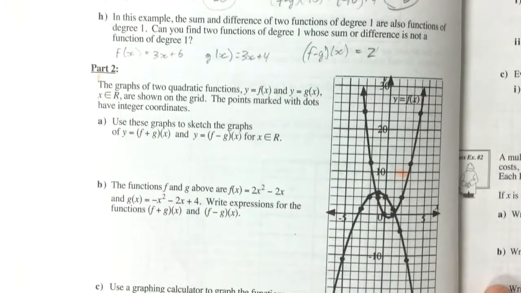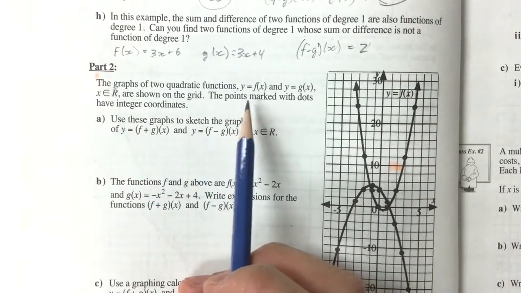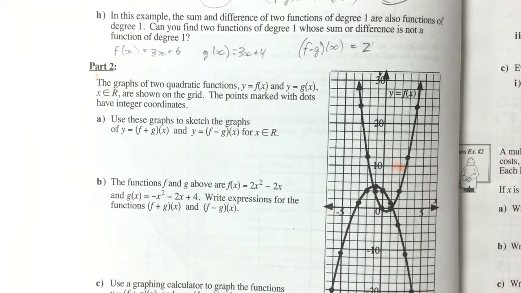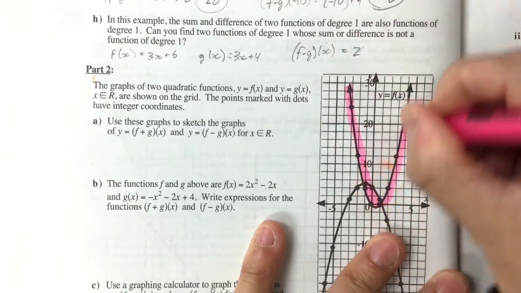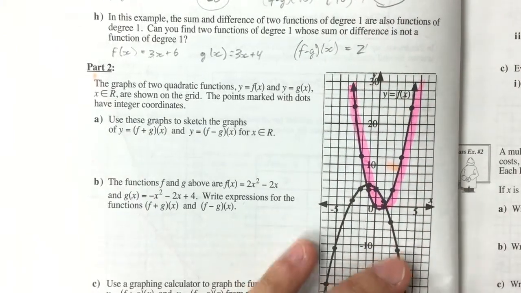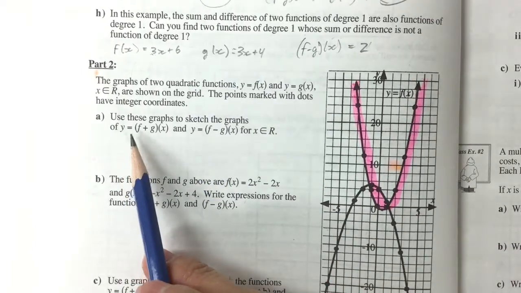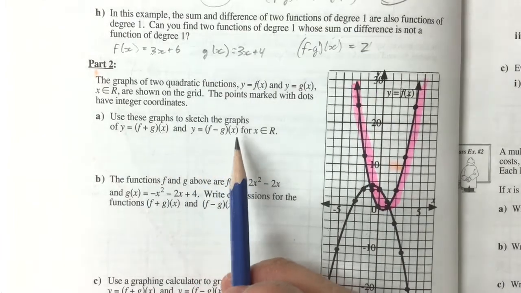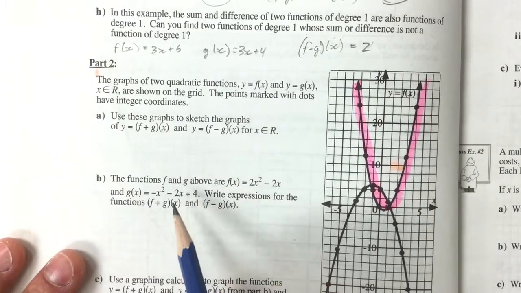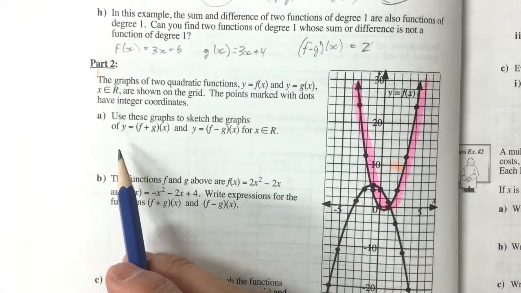So in part 2, we're going to be looking at the graphs of two quadratic functions. So I have y is equal to f of x right here. And sometimes it's helpful if you color them, even though it is labeled for you. So we have the pink function, the black function. We want to use the graphs to sketch the graphs of y equals f plus g of x and y equals f minus g of x. So one thing that's helpful is if you just list the y values for every x value on a little table.